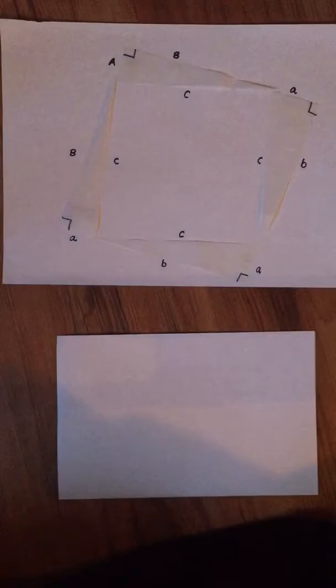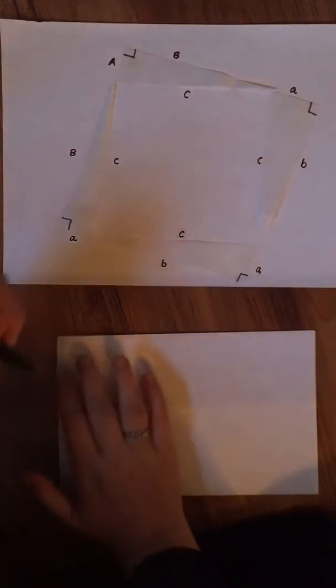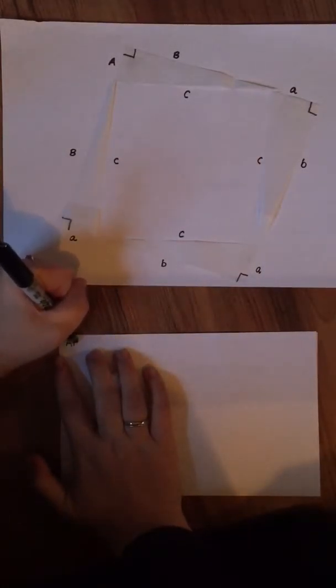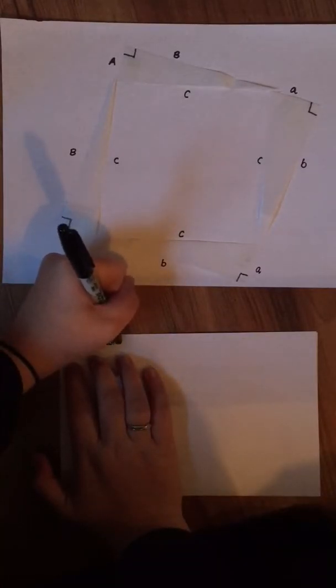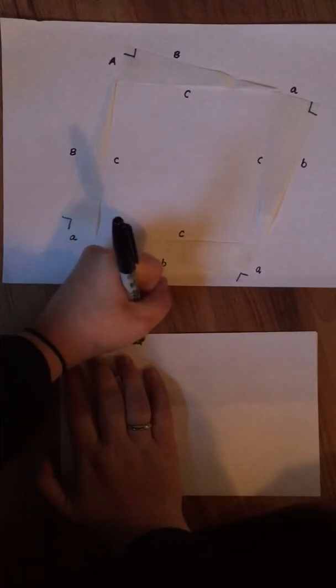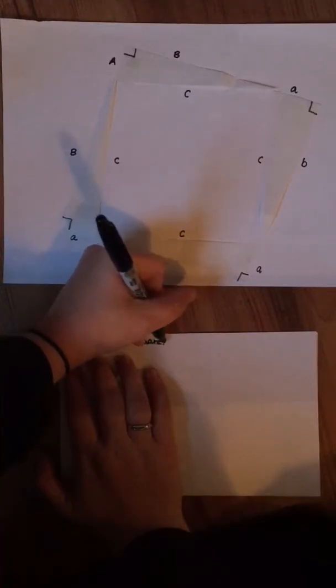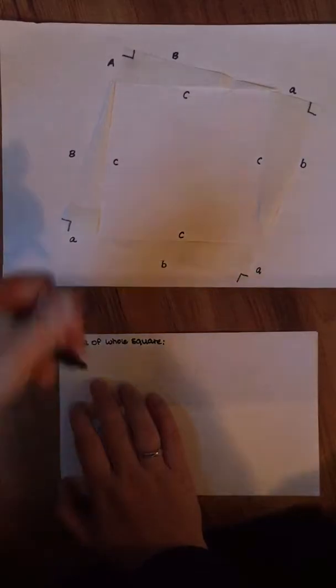Okay, so now in order to derive the Pythagorean theorem, we're going to have to try to find the area of the whole square. So the area of the whole square, which is the whole outer square here, is going to be base times height.